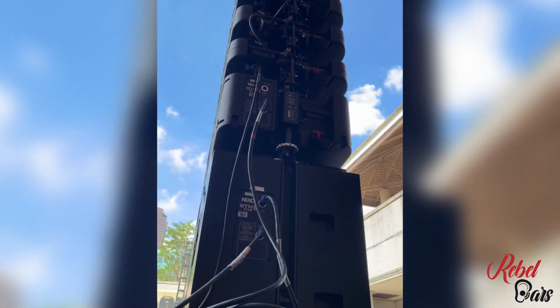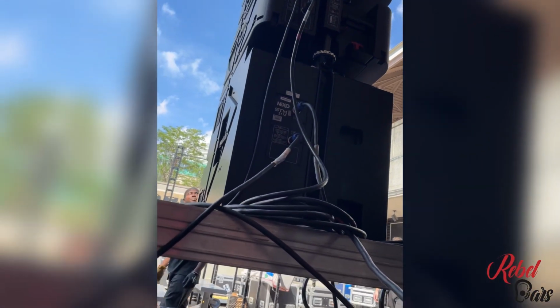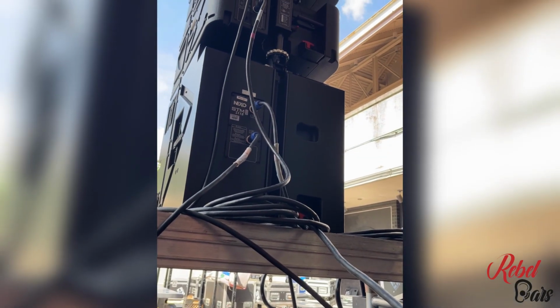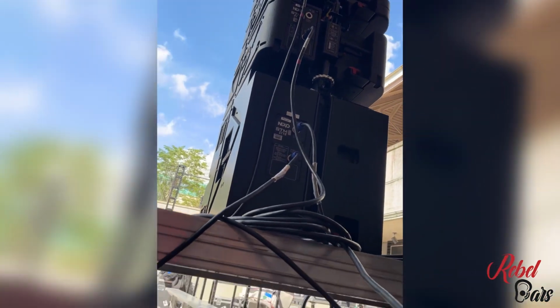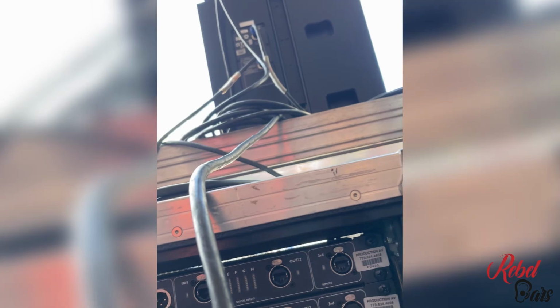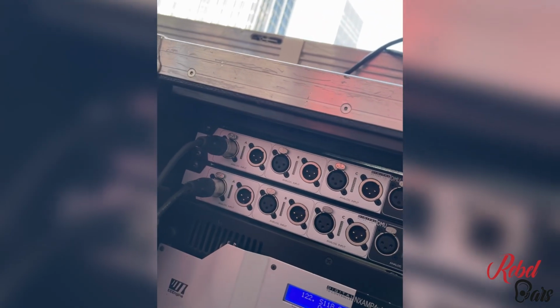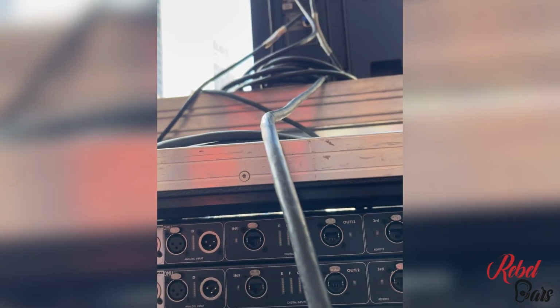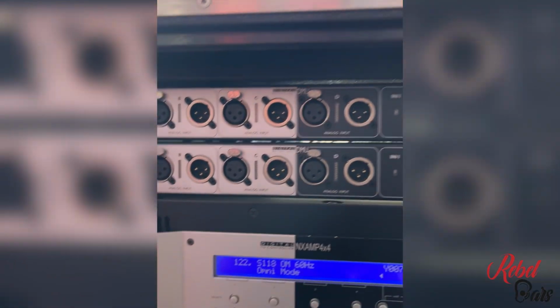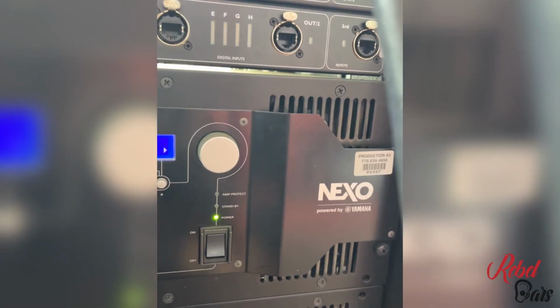This is one of our arrays. Got 4 subs, 3 on the ground, 1 on the bottom there. You got a mid, and you got 4 tops. All right, 4 subs, 1 mid, and then 4 highs. Those highs will be your mains, like those tops will be the main. So this is the PA, and we are running Nexo.